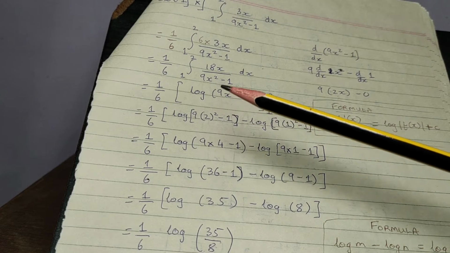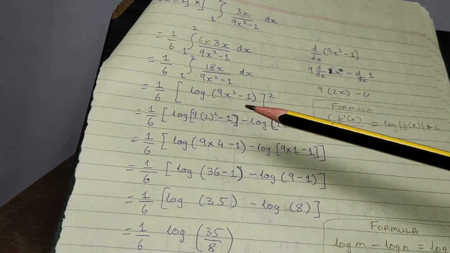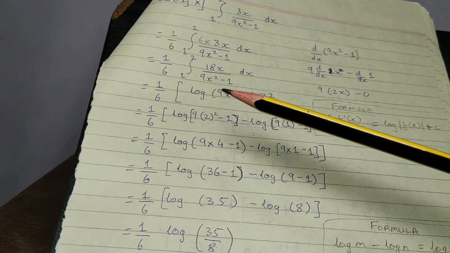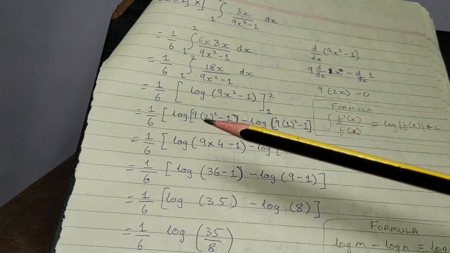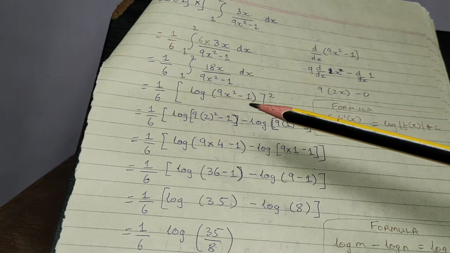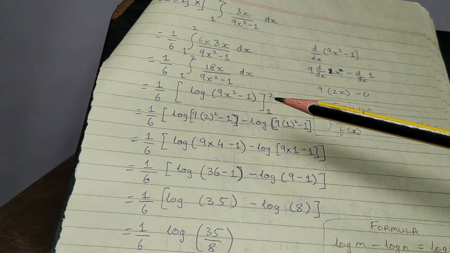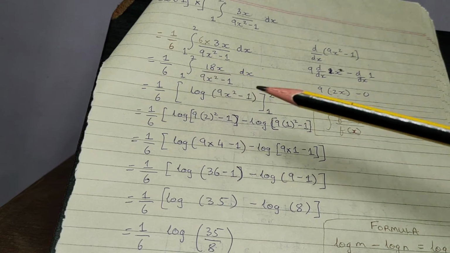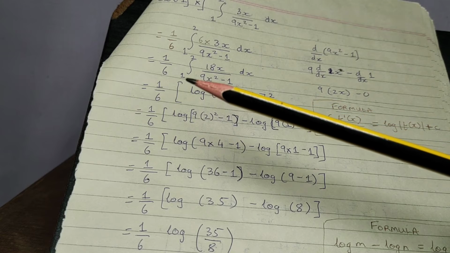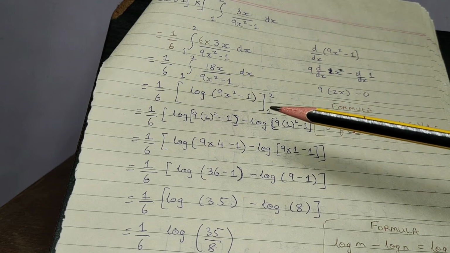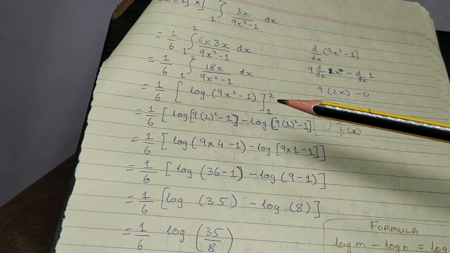So f of x is 9x square minus 1, so log of 9x square minus 1. You can see the lower limit is 1 and the upper limit is 2, so you have to put the lower limit as 1 and the upper limit as 2.